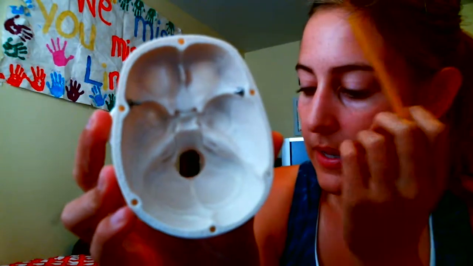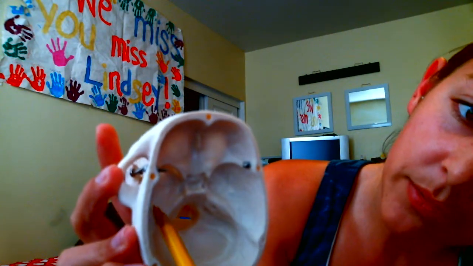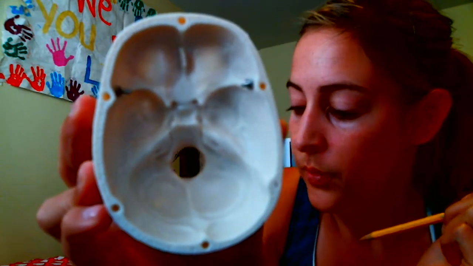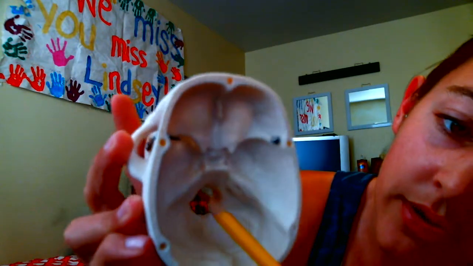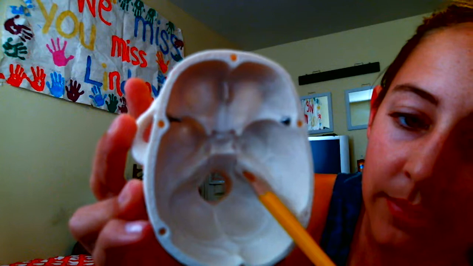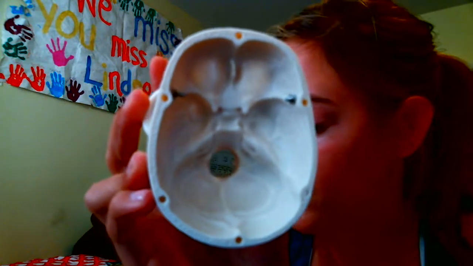Internally, we're going to check out the temporal bone. This is our petrous part of the temporal bone, and the petrous part houses the middle and the inner ear. We also have our internal acoustic meatus, and through the internal acoustic meatus pass cranial nerves 7 and 8.